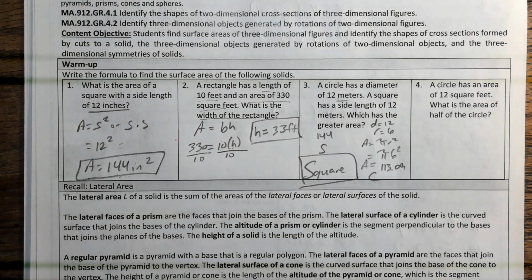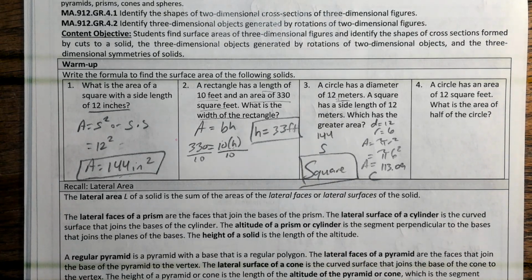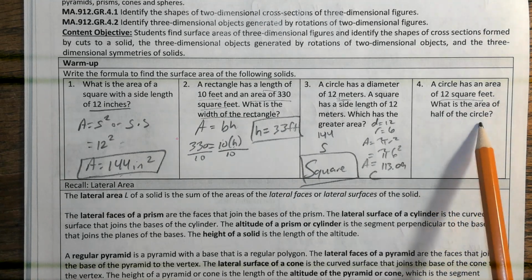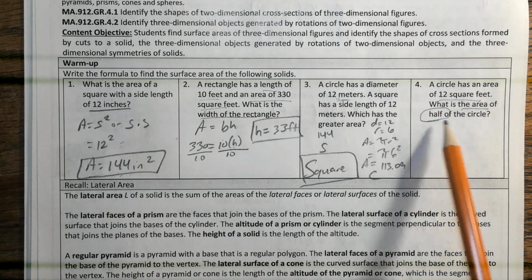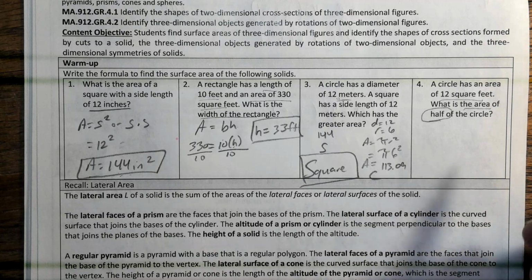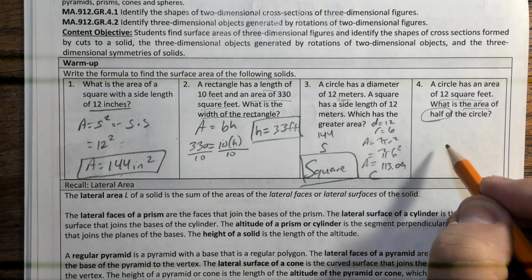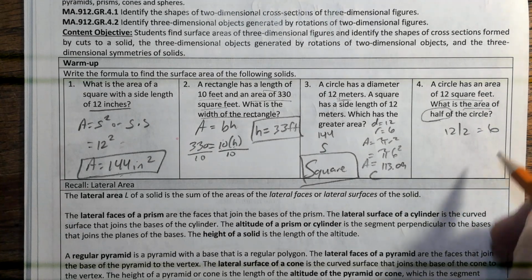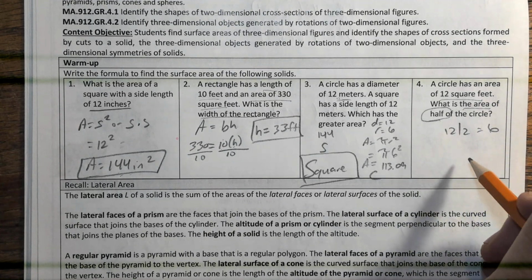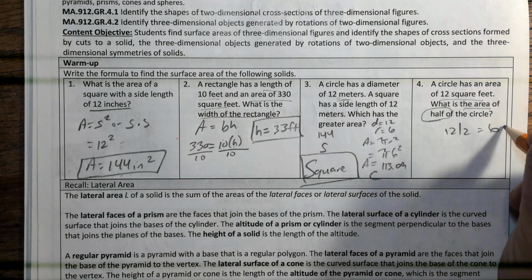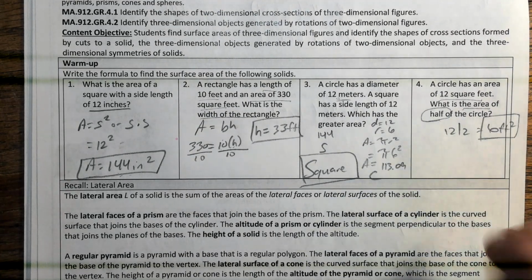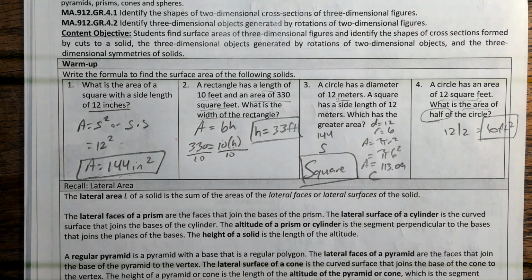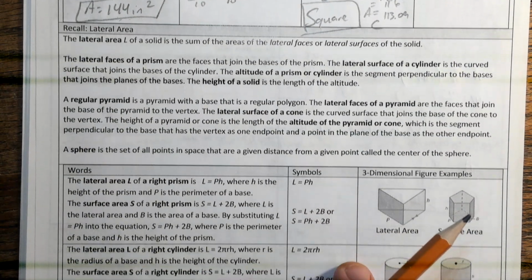Okay, so got the square there. All right, number 4. A circle has an area of 12 square feet. What is the area of half the circle? Well, if the whole circle has 12, what is half of 12? Hopefully you didn't need to do that, but if you did, it's 6. So the answer is 6 square feet, because it was 12 square feet for the whole circle, and half of that is 6.